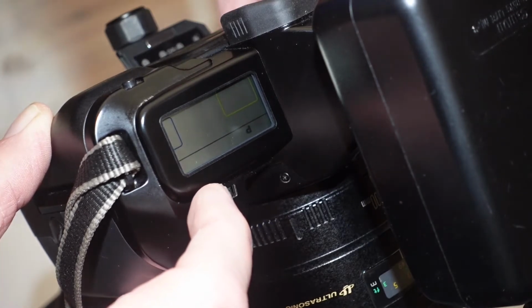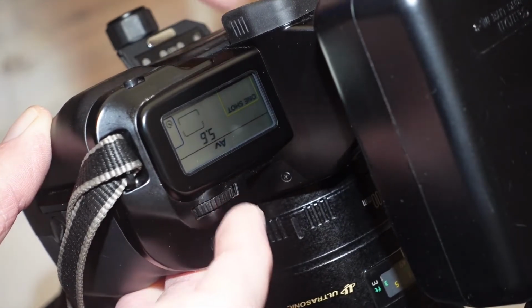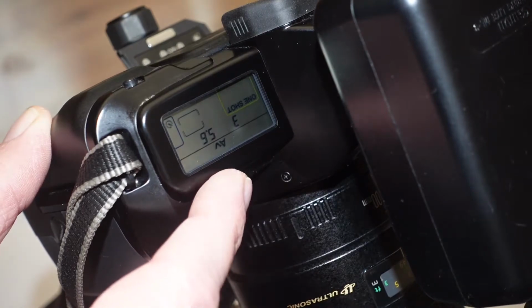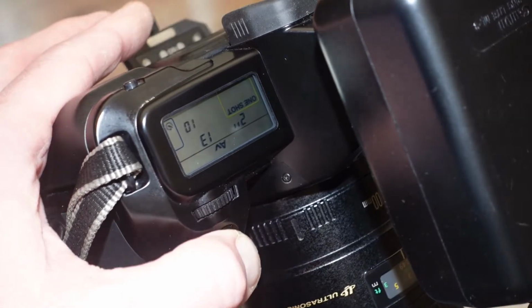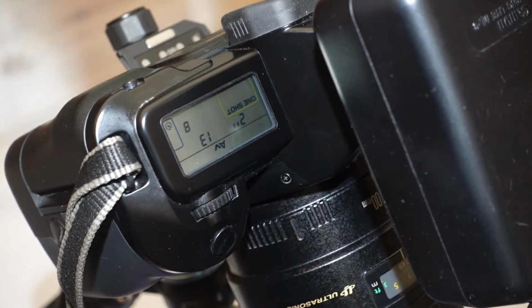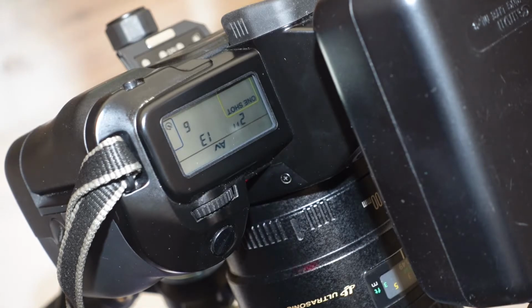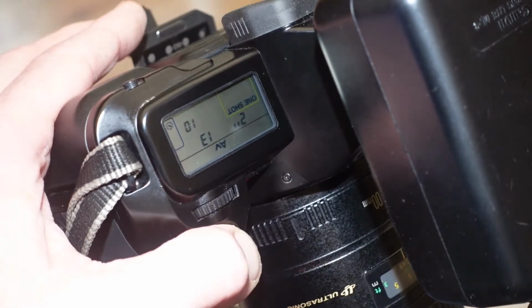If you use the AV mode, the camera automatically determines the correct shutter speed for your selected aperture. The entire shutter speed range from, for example, 30 seconds to the shortest flash sync speed, for example 1/125 second, is used, just as in the AV mode without a flash unit.